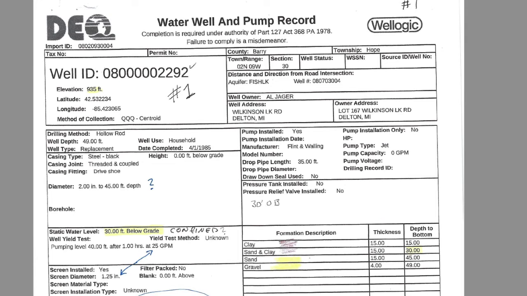So the next thing I did is start looking at the water well logs or water well records that are in Eagle's well logic database or water well viewer. And what they do is they tell you information about the pump and the casing and how it was drilled and how deep, and more importantly, the geology and depth of groundwater.